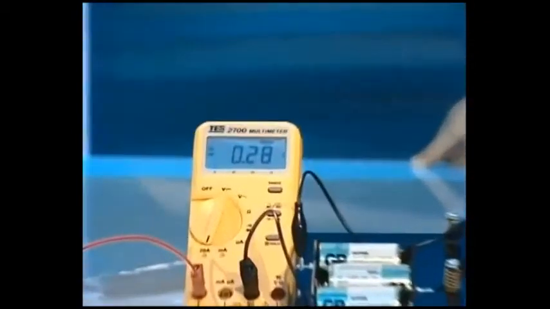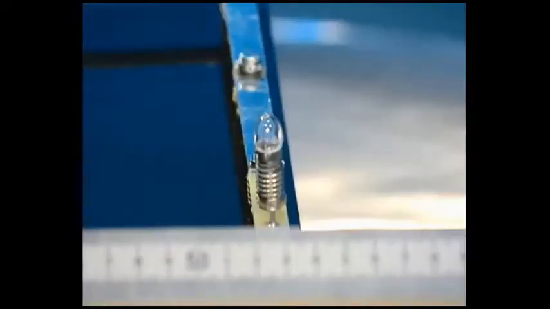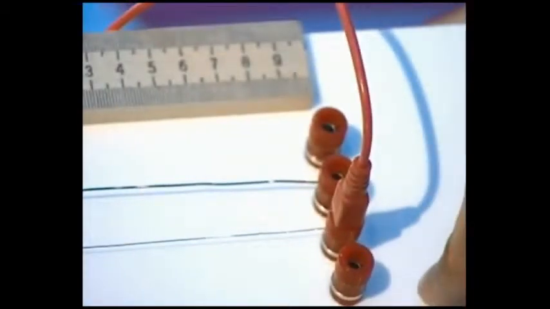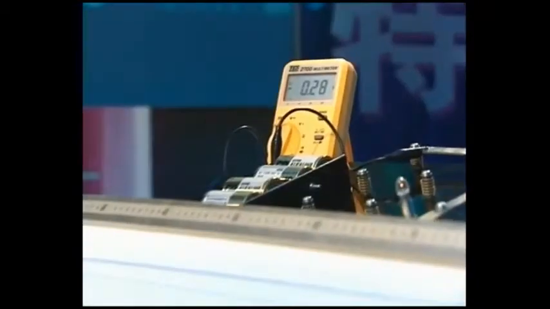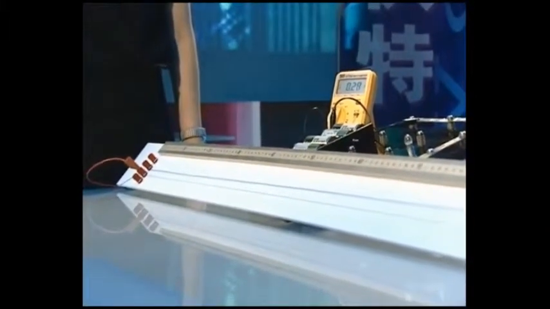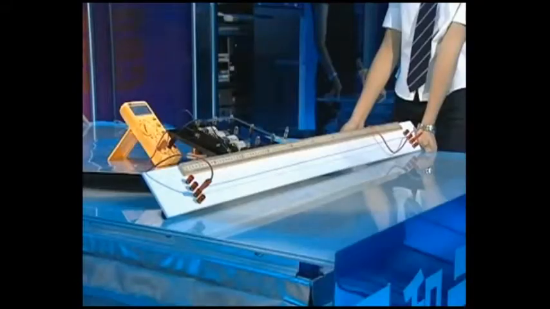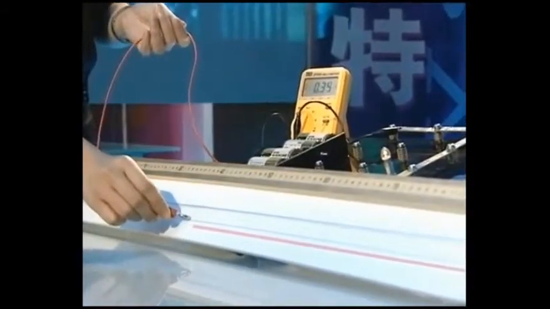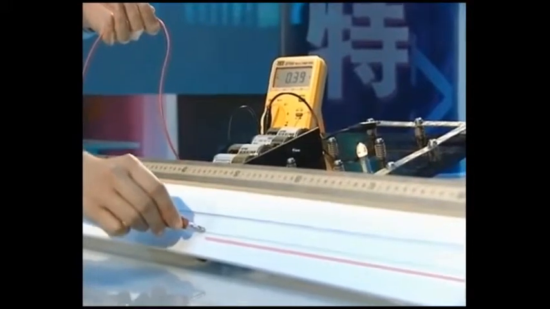This circuit is composed of a dry cell, an ammeter, a light bulb, and a nichrome wire. An electric current flows from one end into the nichrome wire, out through the sliding contact on the other end, and then through other components to form a closed circuit. Change the position of the sliding contact, and the length of the nichrome wire in the circuit is changed.